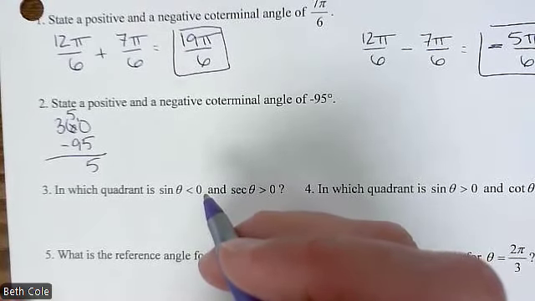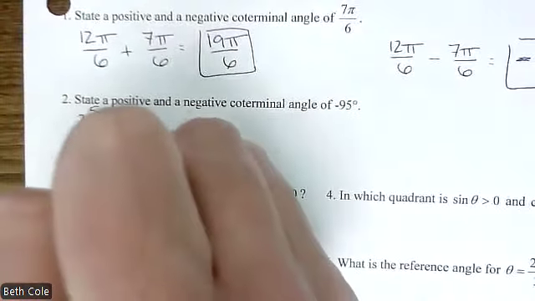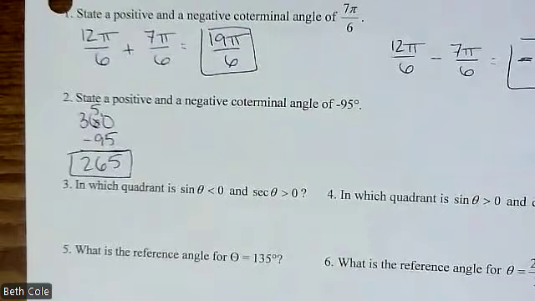What is that going to be? 265? Am I doing that right in my head? Okay. Oh, did I do that wrong in my head? No, it's 265.